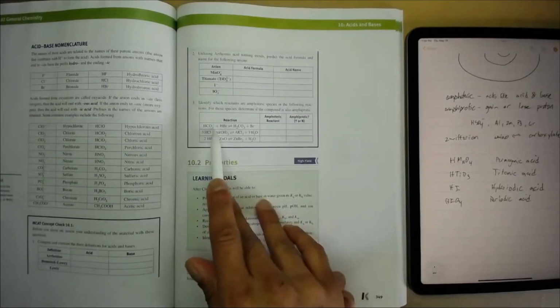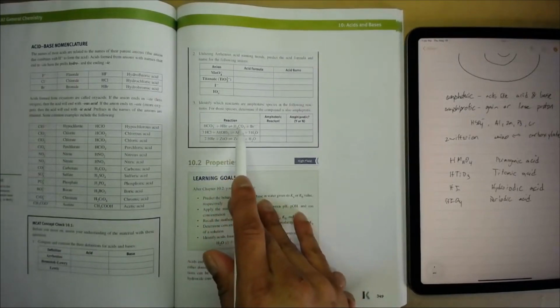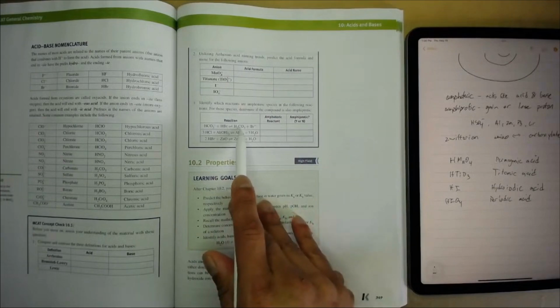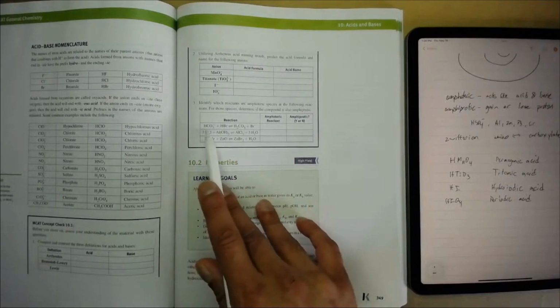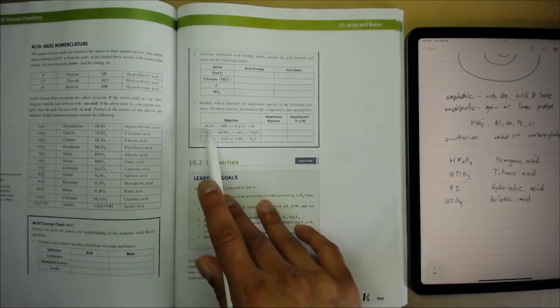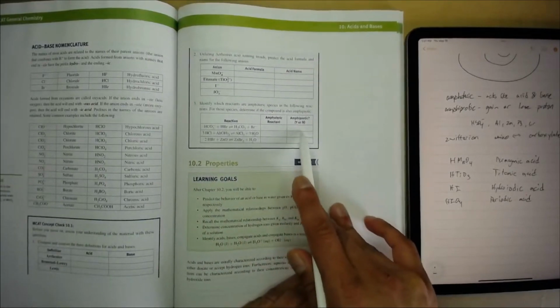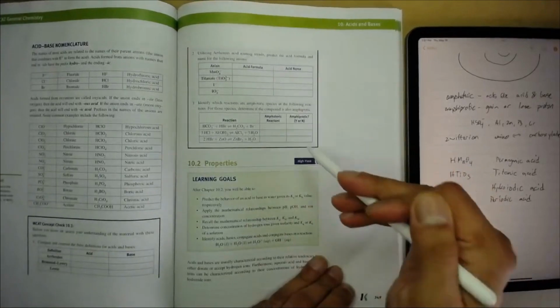This is in, I guess, an acidic environment, and so also I don't know if this is going to lose another hydrogen. So maybe I'll say no for amphiprotic for the first one. No, yes, no. That's what I'm going to go with. Let's see the answers to these.